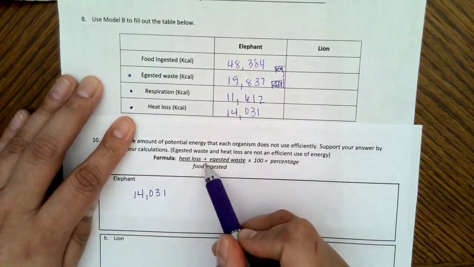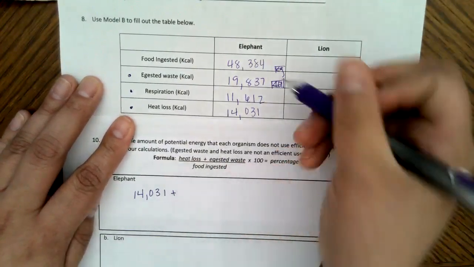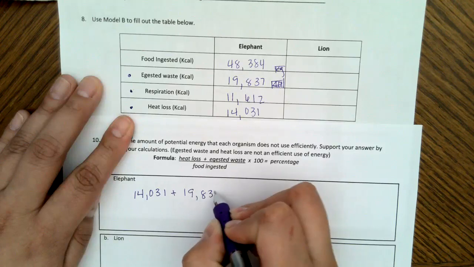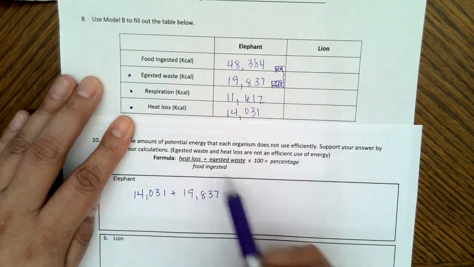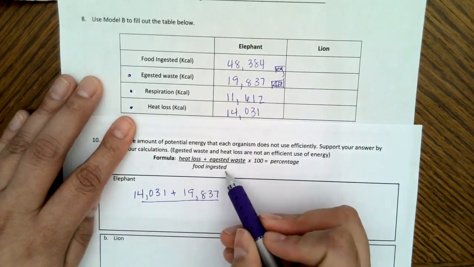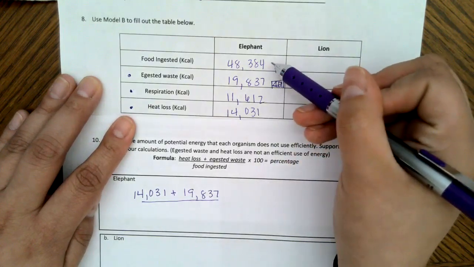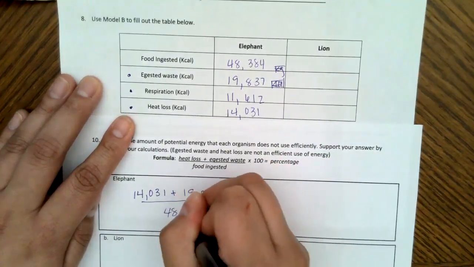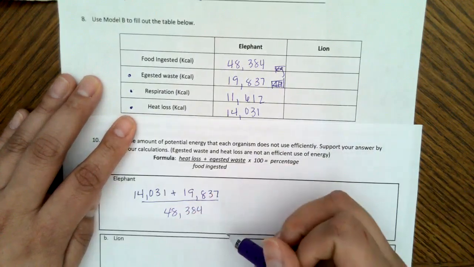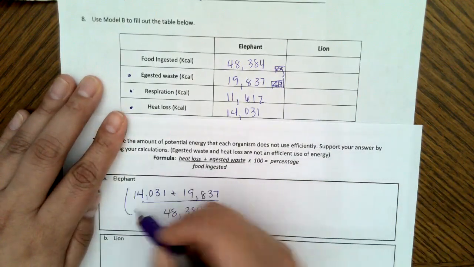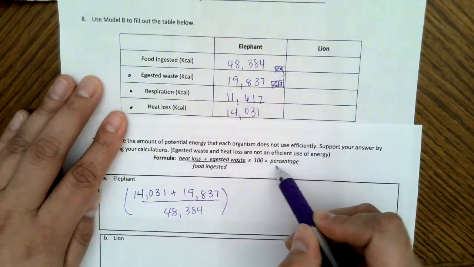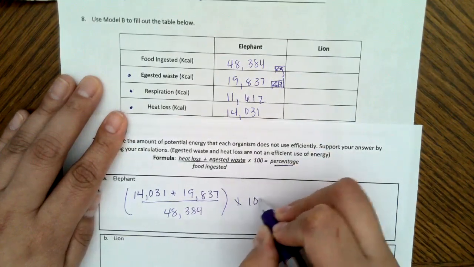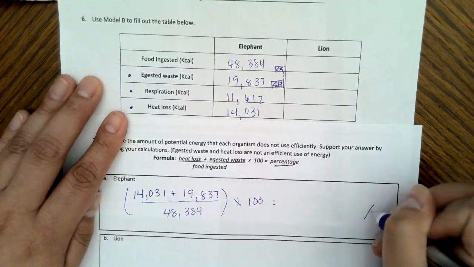14,031. I'm going to add that to my egested waste. And again, I can carry this number down, egested waste, which is going to be 19,837. And then the last part that I need to carry down is the food ingested. And again, I look over here on what I just completed, and that is going to be the 48,384 number. Okay, we're going to take all of this because we want a percentage, right? We want a percentage. So we're going to take all of this and multiply that by 100.